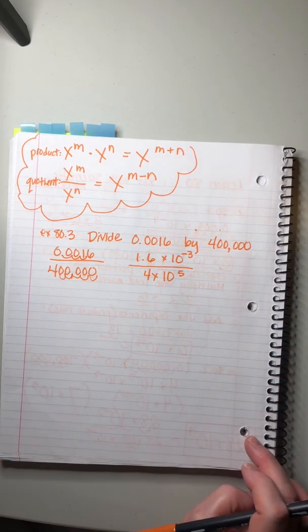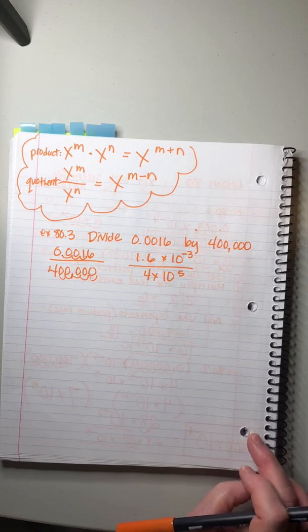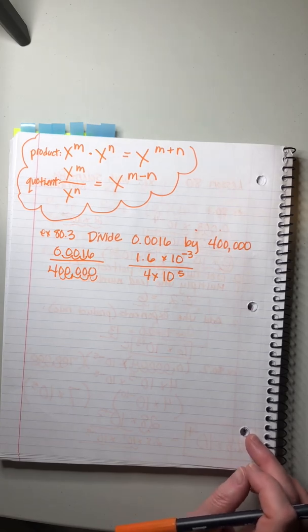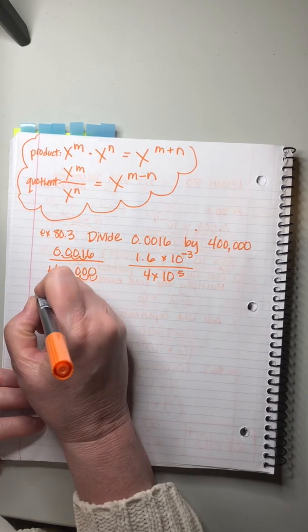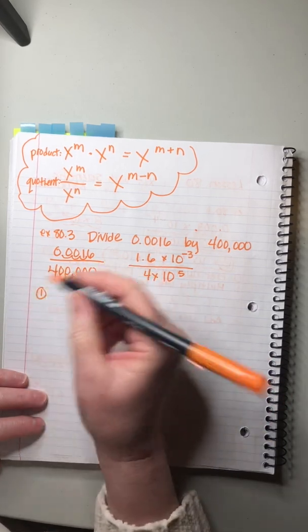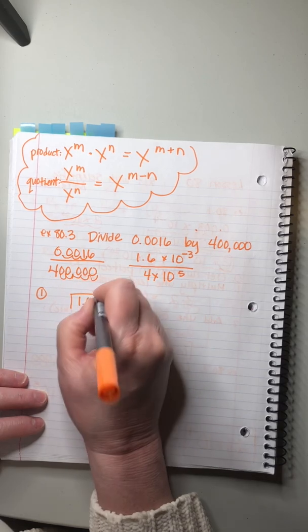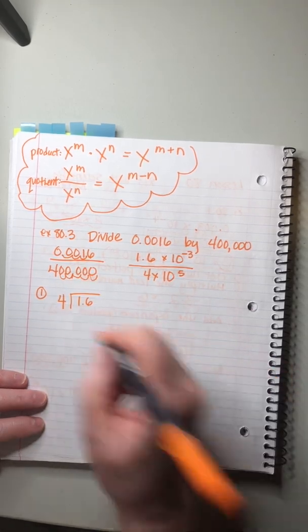All right, beautiful. Well, that's looking really good. Now we use the same idea as last time, except instead of multiplying, we divide, right? So for our step 1 to match to our numbers before, it's 1.6 divided by 4.